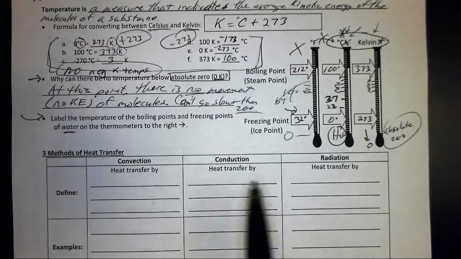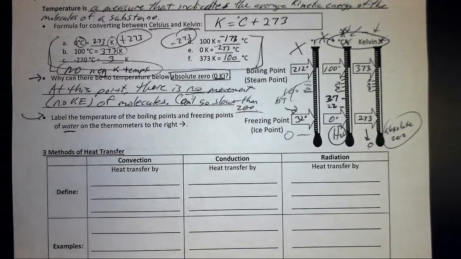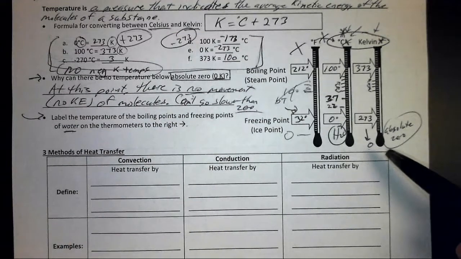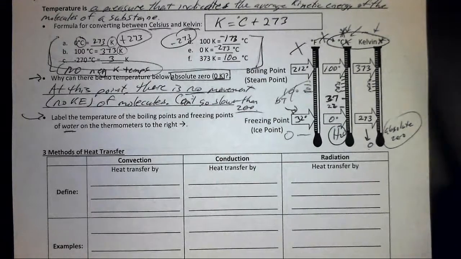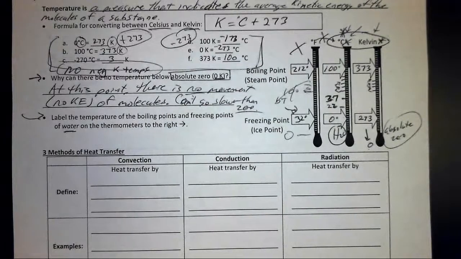At those temperatures, you're starting to get very, very little movement of molecules, and theoretically at negative 273 Celsius, 0 Kelvin, the movement of the molecules ceases. You can't go any slower than that. That's the reason why absolute 0 is the lowest you can possibly go.